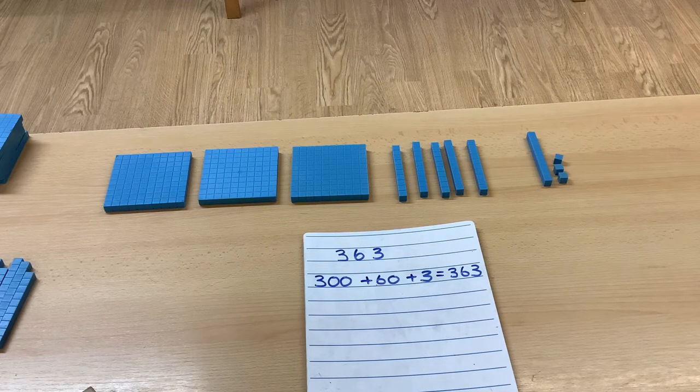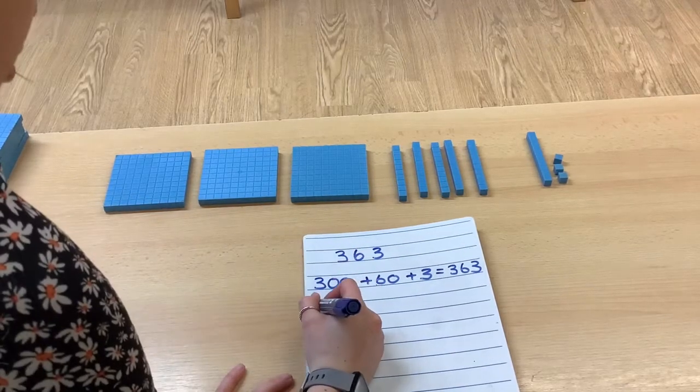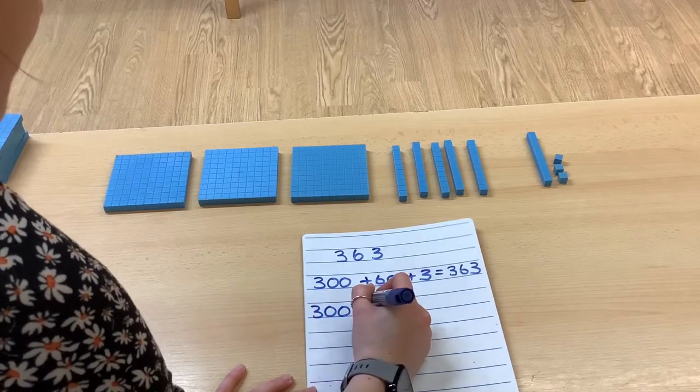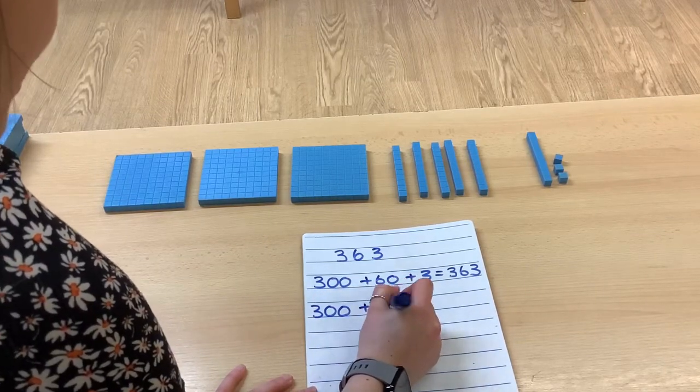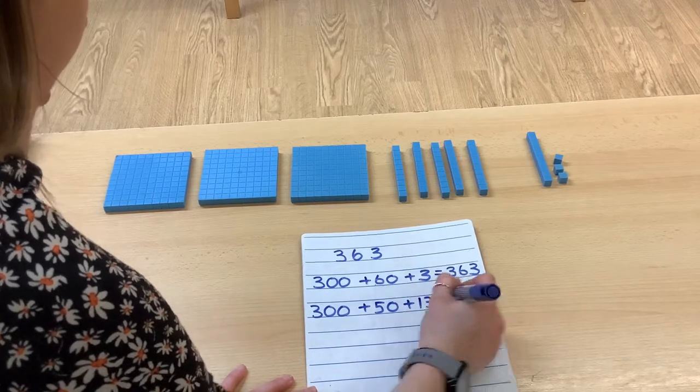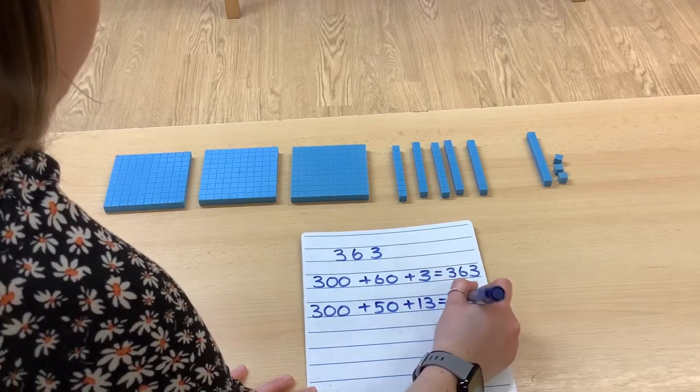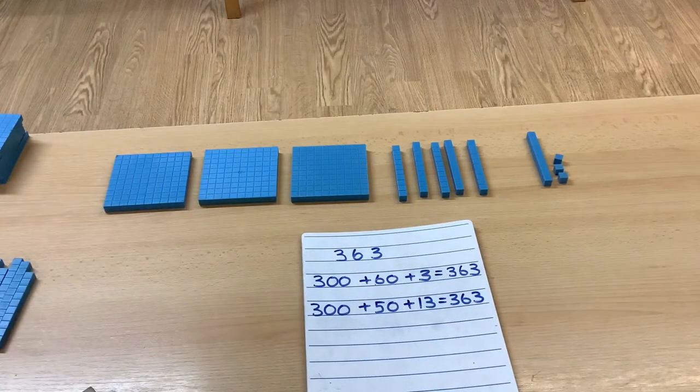So this time, instead of 300 add 60 add 3, I have got 300 add 50 add 13 equals 363. That is because I have moved one of the tens from the 60 over to the ones.